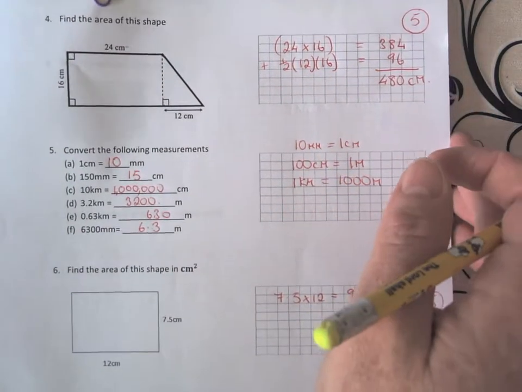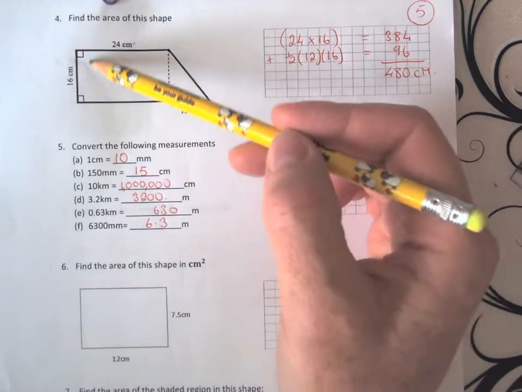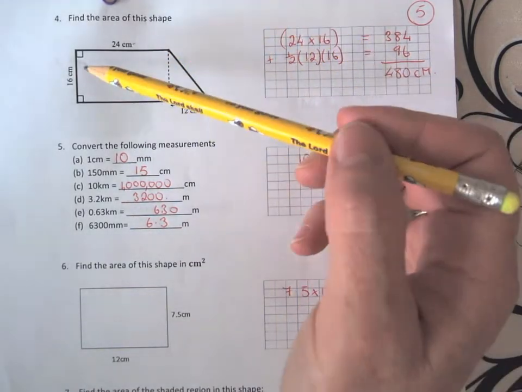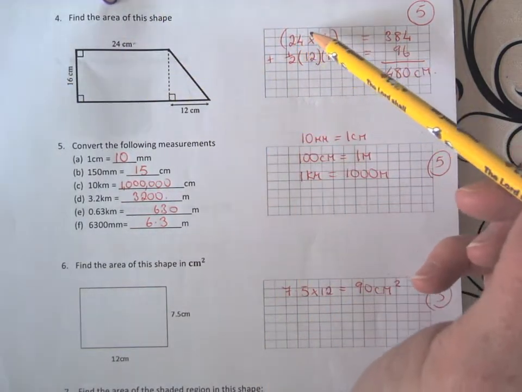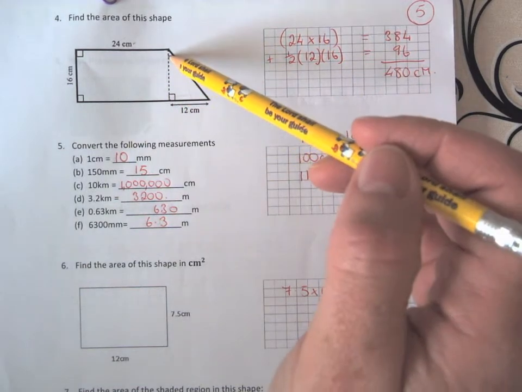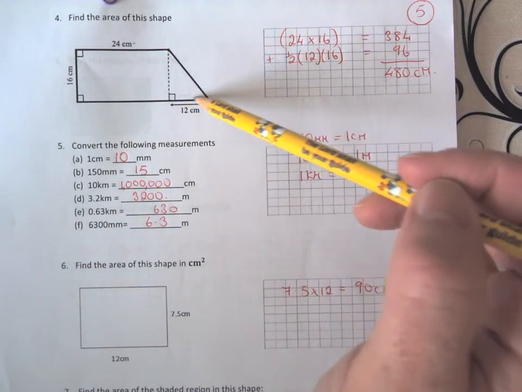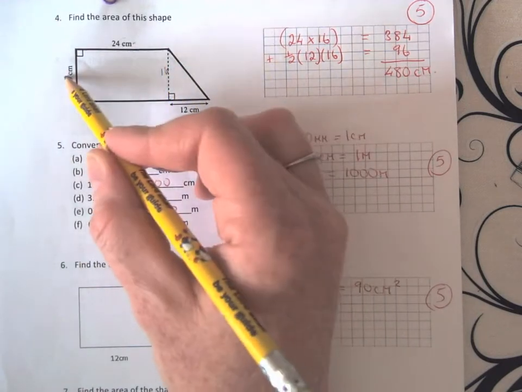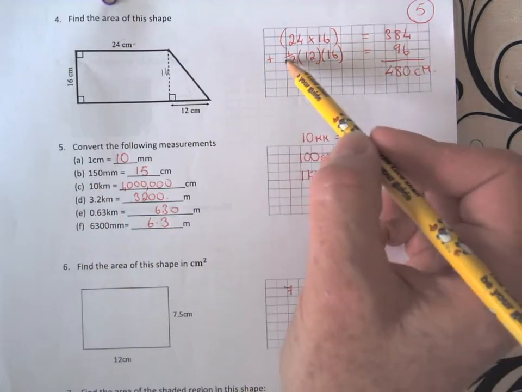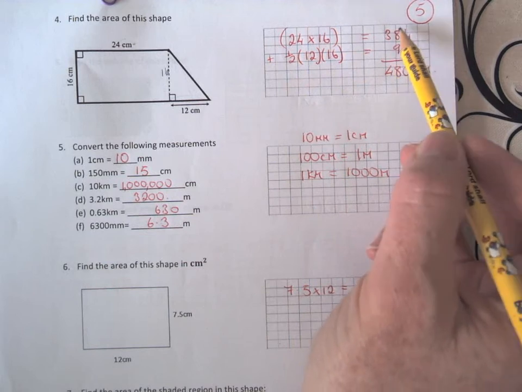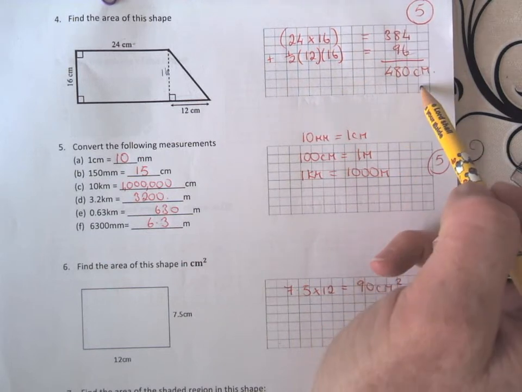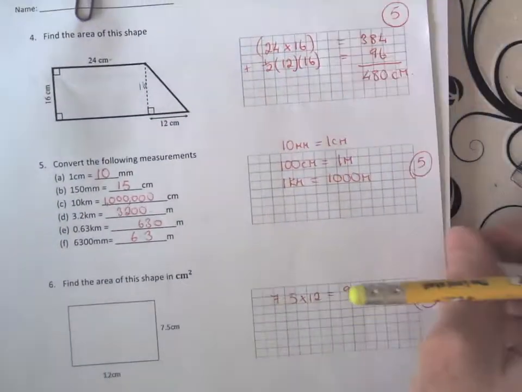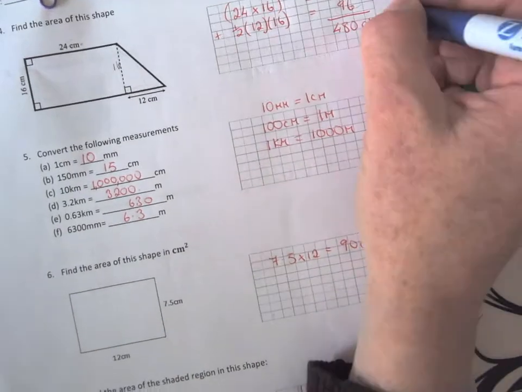Find the area of this shape. It's a rectangle and a triangle. The rectangle is just length by width, so 24 by 16. The triangle again is half base by perpendicular height. This is my base. This is my perpendicular height, which is 16 because that's 16. So a half, 12 by 16 gives me 96. 384 plus 96 equals 480. And sorry, we're talking about area, so it's centimetres squared.